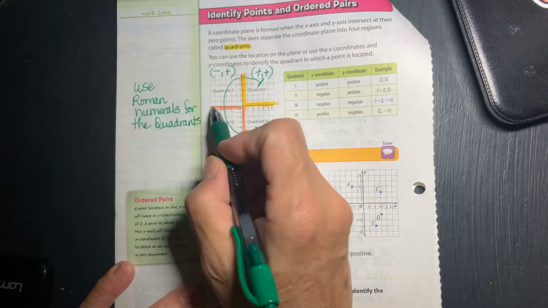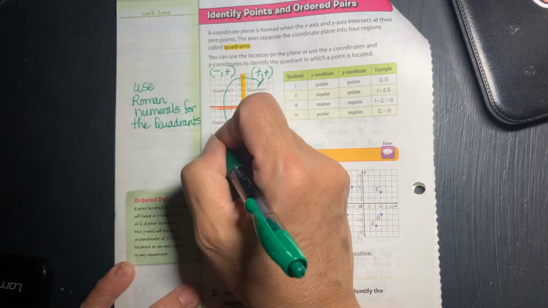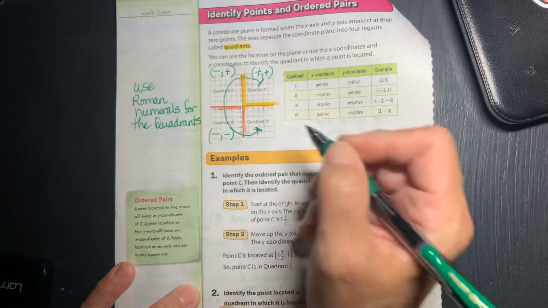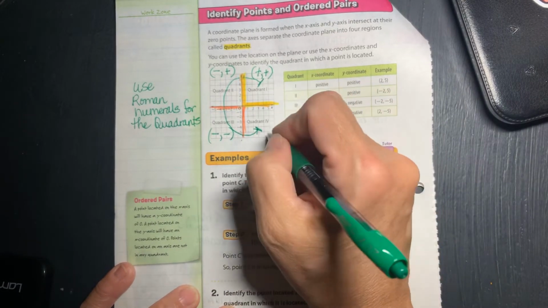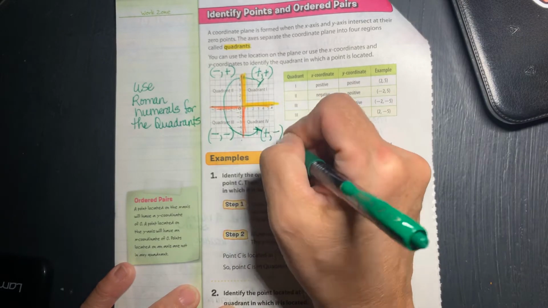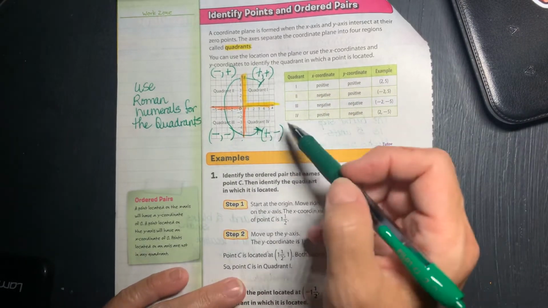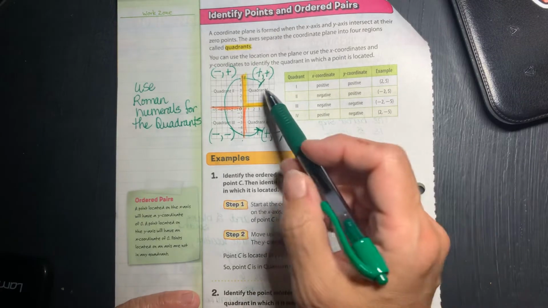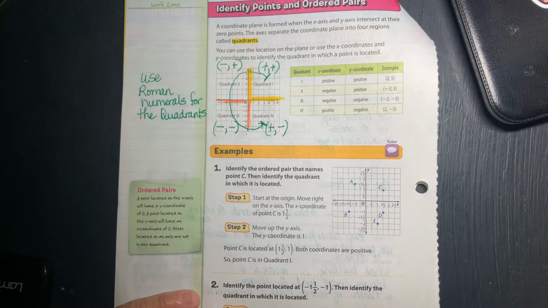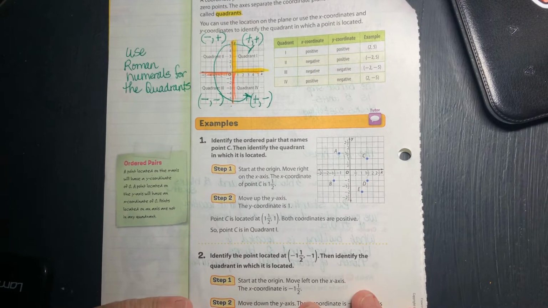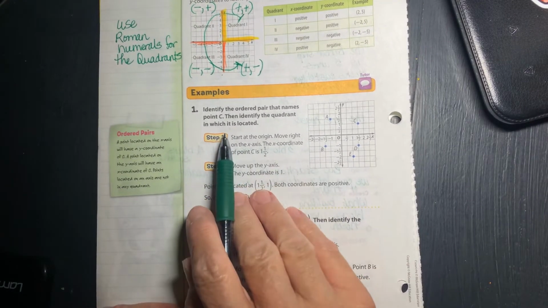Here would be across and down, which is negative, negative. And then quadrant 4 would be positive and then negative. So if you've got positive numbers, you know it's going to be in the first quadrant. Isn't that cool? Now, looking at your examples here.